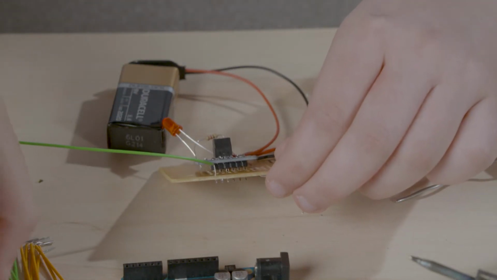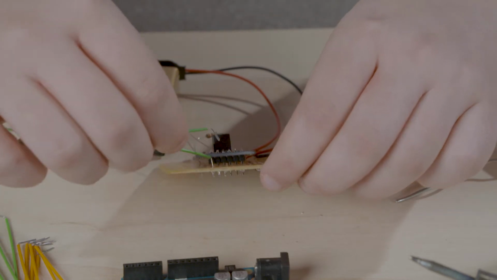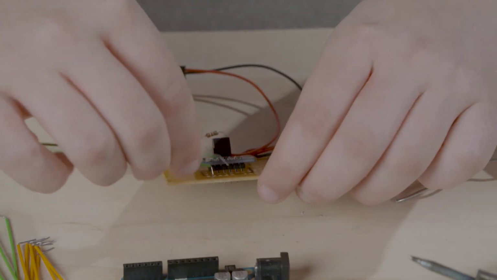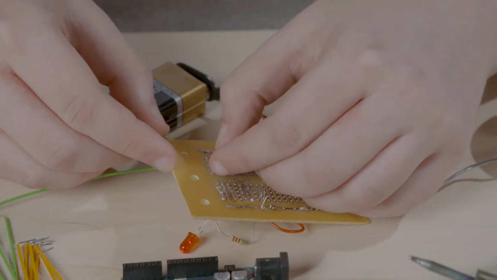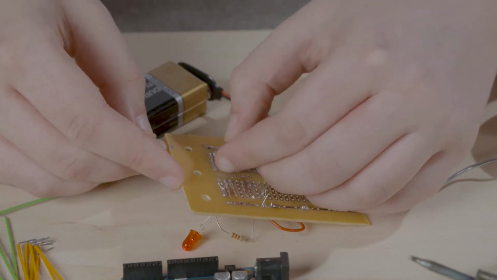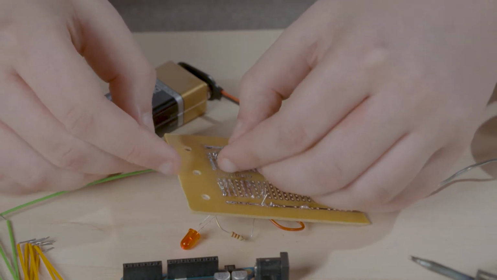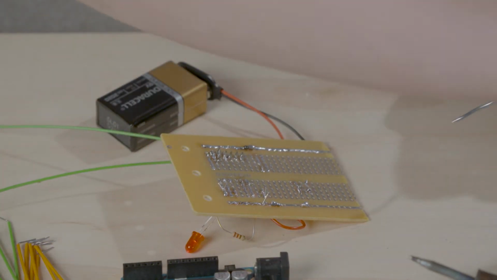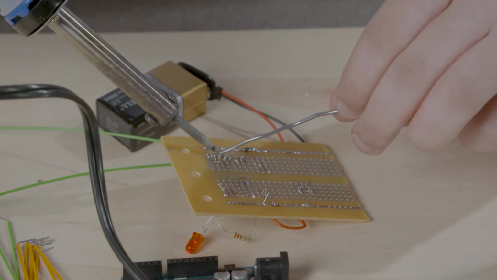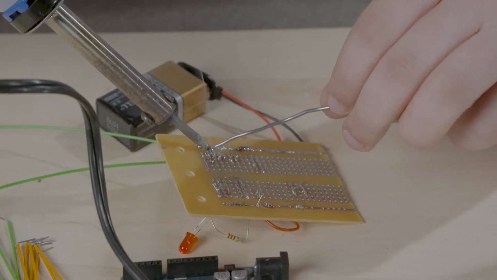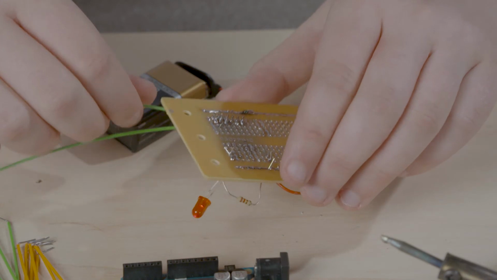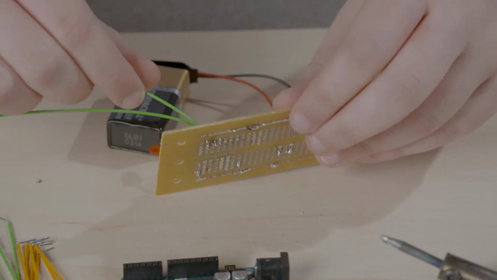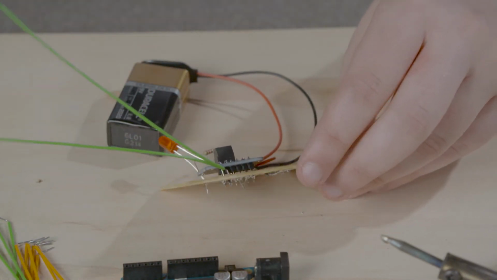Now let's add the ground. Here. You can bend it towards the pin of the current sensor to make it easier for you to solder. Oh, make sure it's not connected to any other pin, only the pin you want it to. So we have that. Let's add 2 more wires to the current sensor.